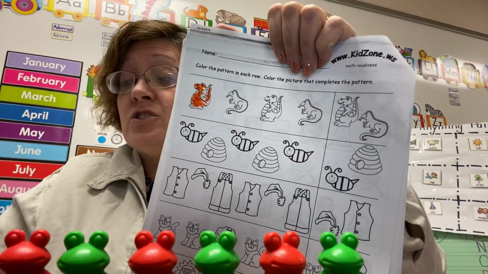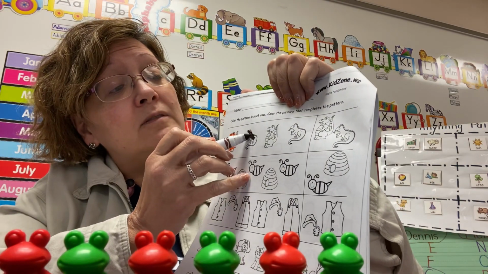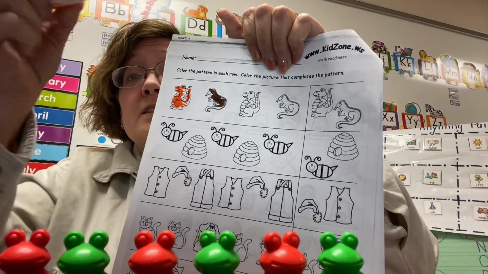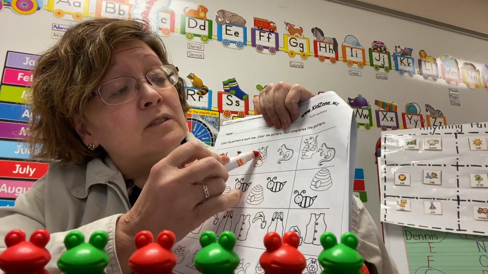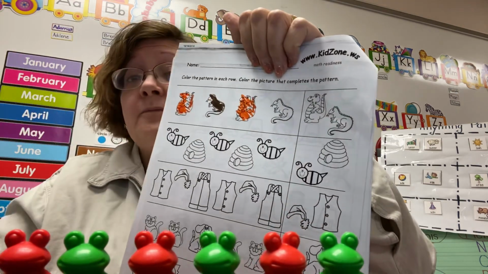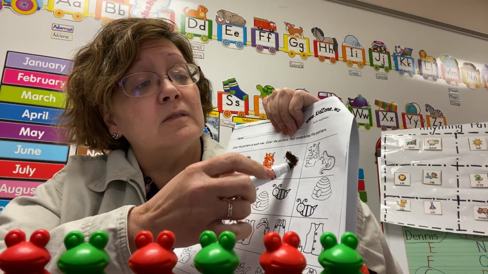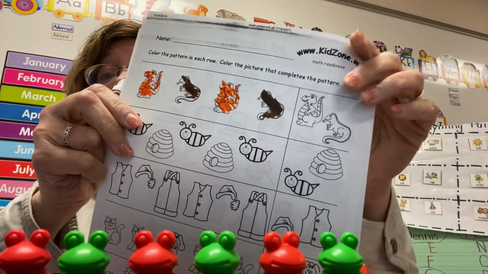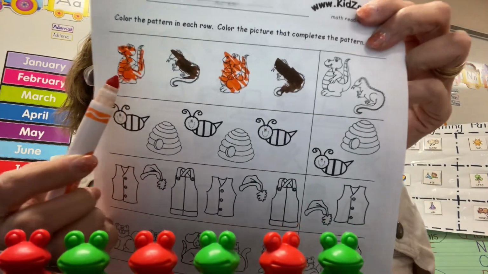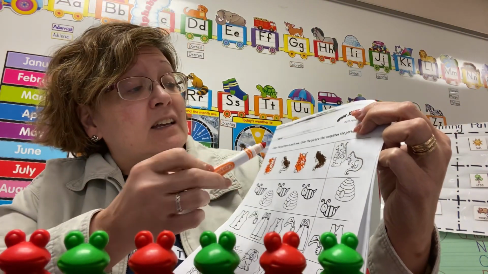Okay, there's orange. Oh, not blue, brown. And then brown. So then I'm going back to the other color. What's gonna be next? Orange. And then brown. What's gonna come next? What color? Orange, good. Now, which animal was orange? It was the dragon, wasn't it?